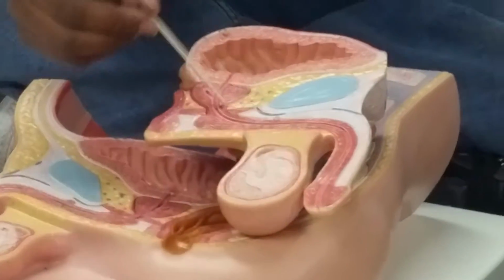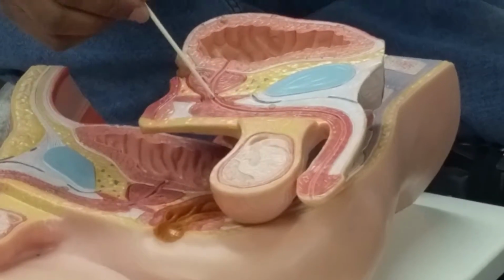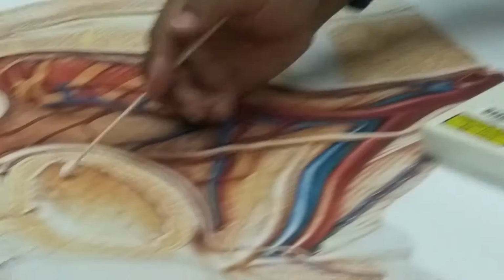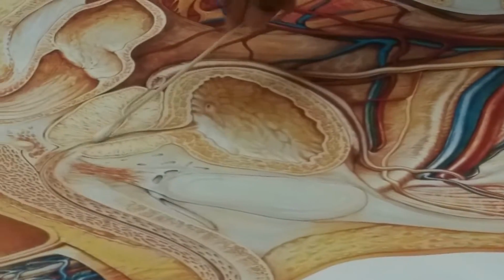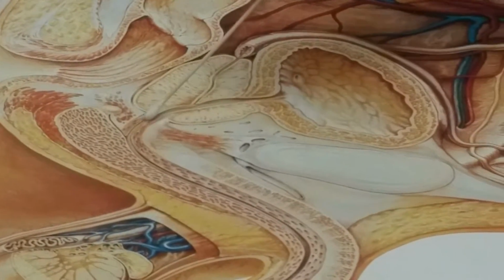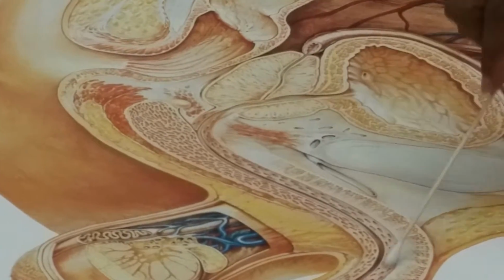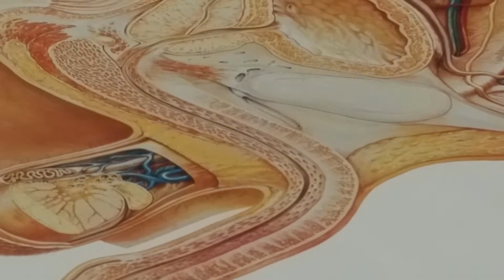And then here's the penis, so the rest of the canal is the penile urethra. The same is here. This is the urinary bladder. So prostatic urethra, right there by the bulbourethral gland, membranous urethra, and inside a penis, that canal, penile urethra.